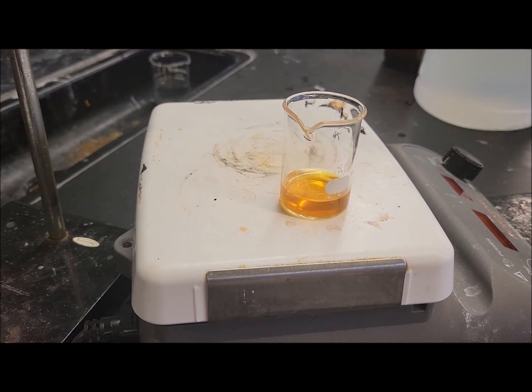So, the process we've just seen is that the zinc was oxidized to zinc 2+, as the iodine I2 is reduced to I-, which is a colorless liquid.